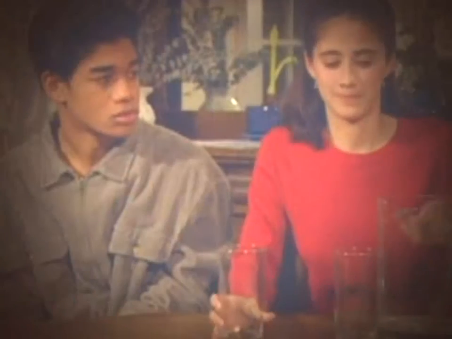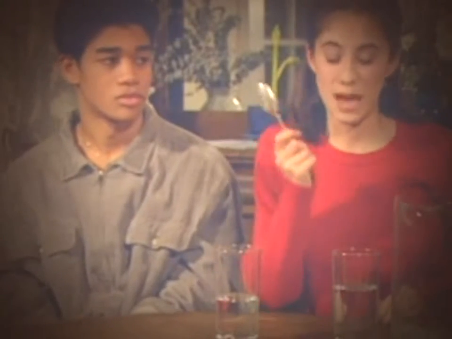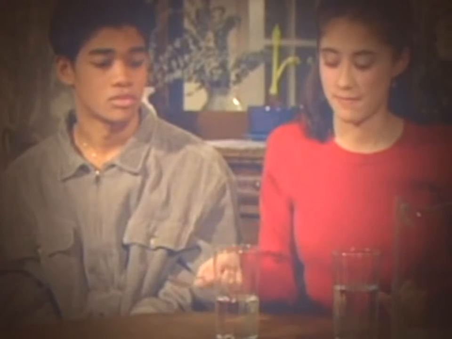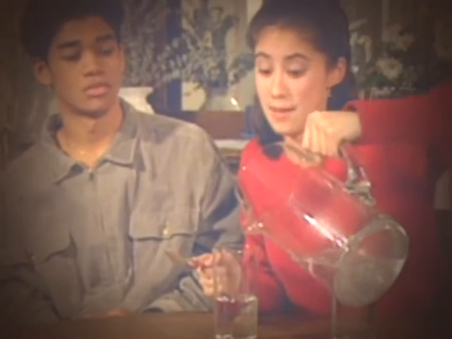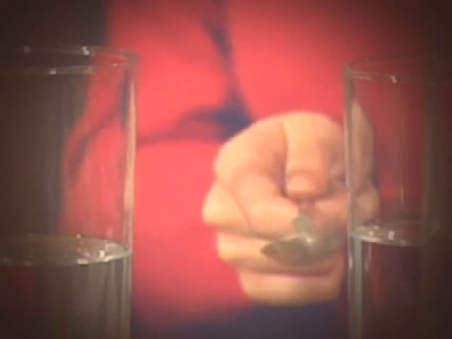Pour some water into 2 identical glasses. Use a spoon to tap each glass and compare the pitches. Add water to lower the pitch of the glass that sounds higher. A little at a time. Repeat this process until both glasses are in tune or play the same pitch.